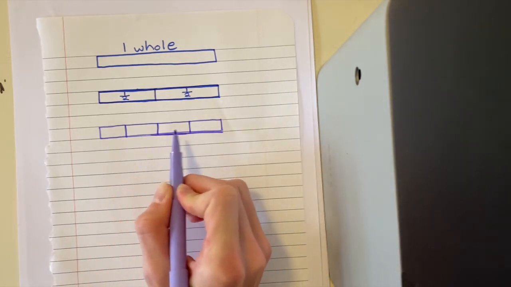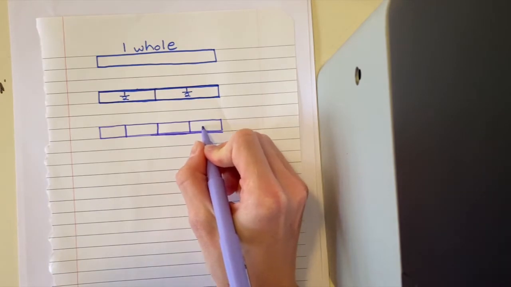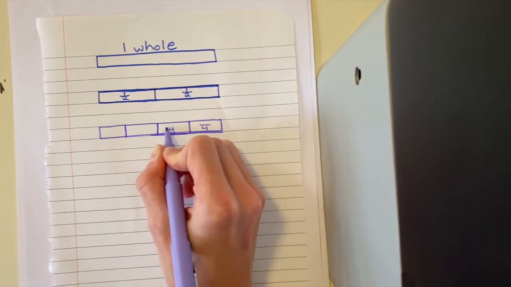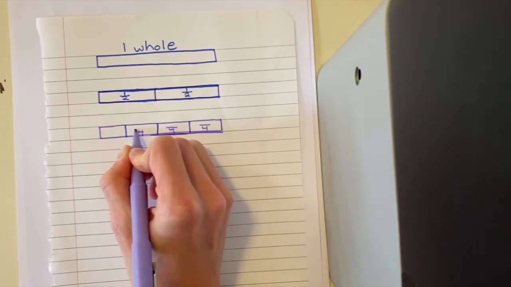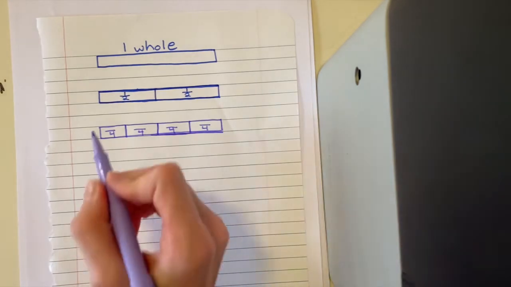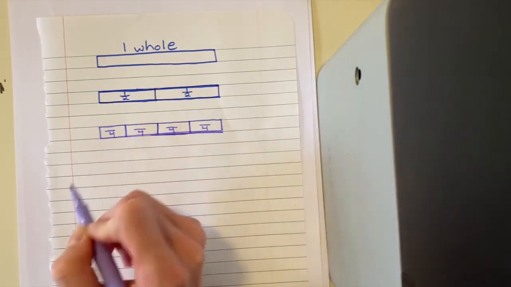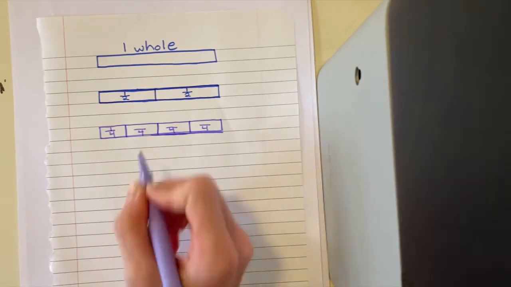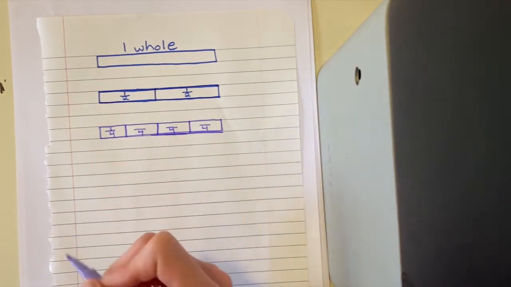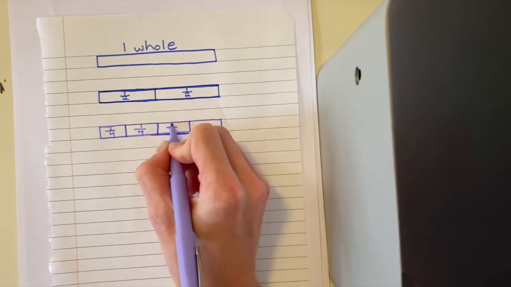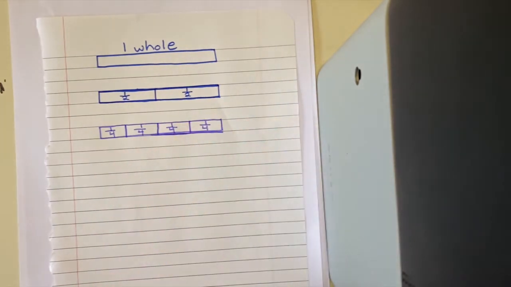1, 2, 3, 4. Great. The denominator would be 4. That is the total amount of parts in the whole. Now, each individual part, if I shaded that part, it would be how many parts? It would be 1. If I shaded in that part only, how many parts would that be? 1. And then so forth.